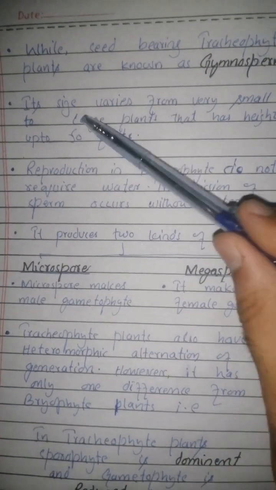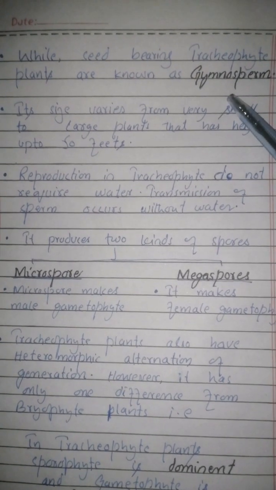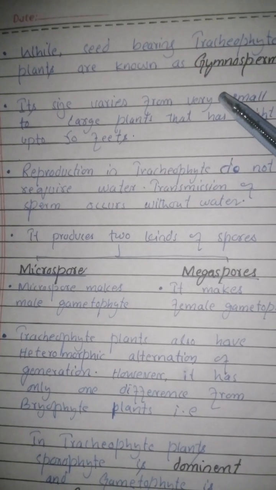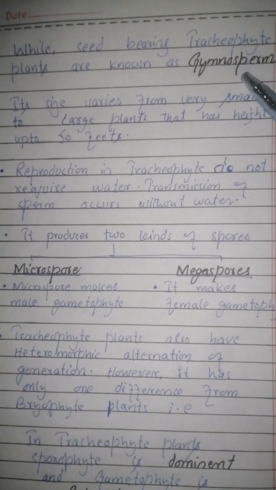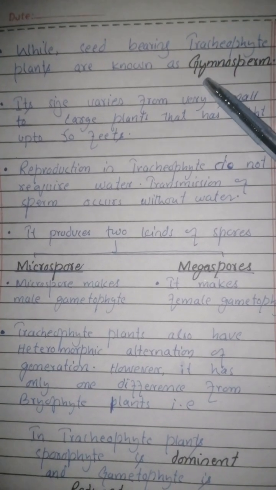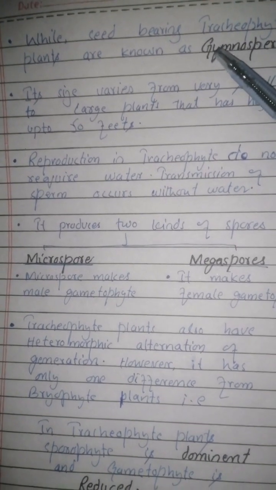While seed-bearing tracheophyte plants are known as gymnosperms. Flower-bearing plants are known as angiosperms. Seed-bearing plants are known as gymnosperms. These are the two types of tracheophyte plants, gymnosperm and angiosperm.